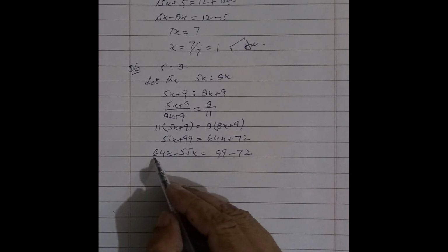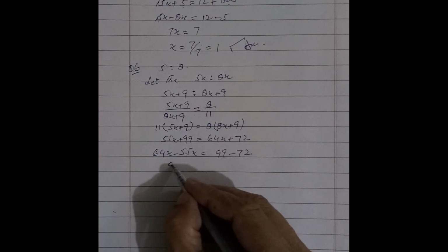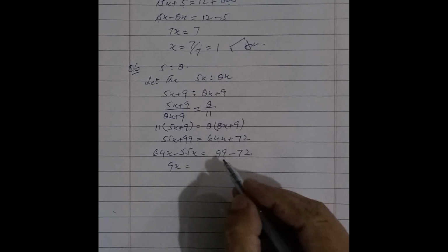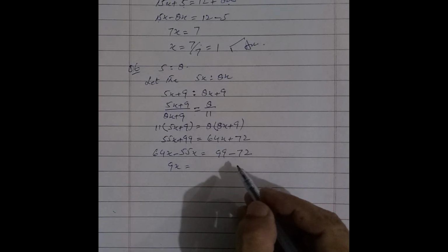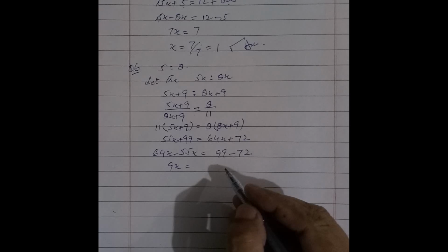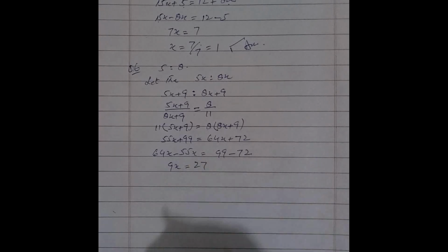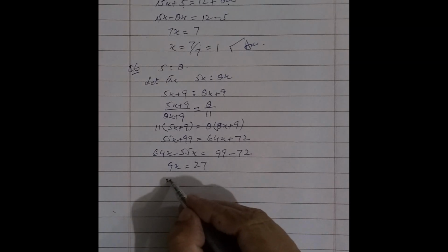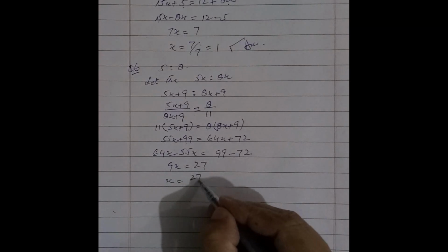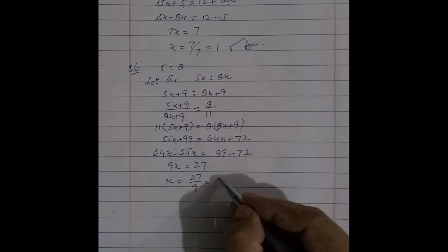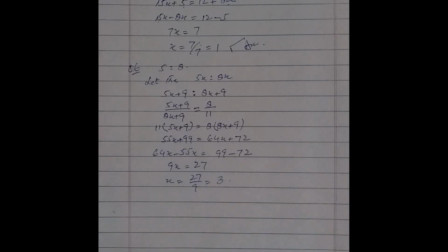Simplify these values. 64 minus 55, we get 9x is equal to 99 minus 72, we get 27, and the value of x is equal to 27 over 9, which is equal to 3.